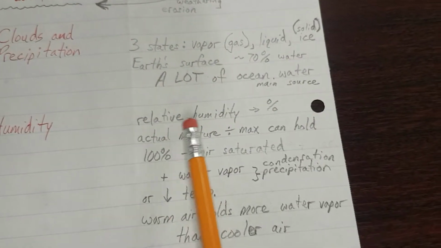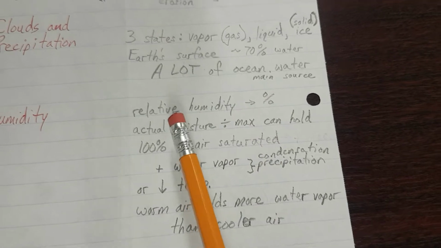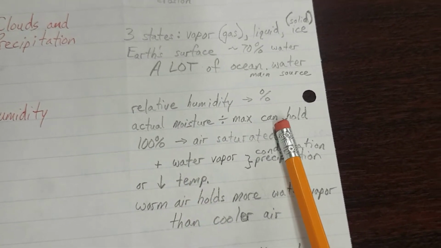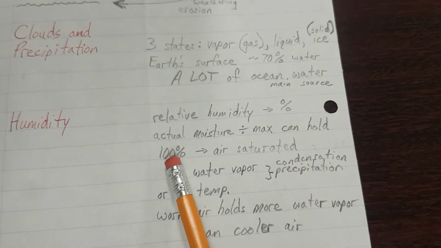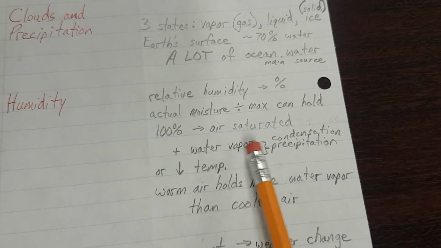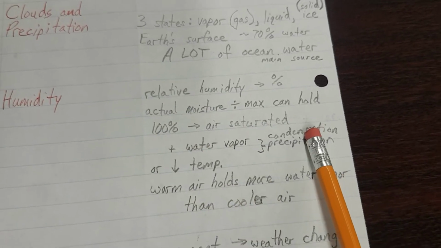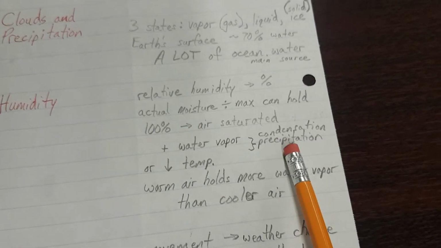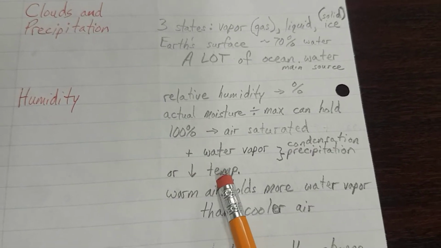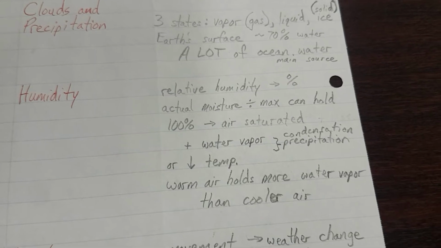Okay, so relative humidity is a percent. It's how much moisture is actually in the air compared to what it could hold theoretically. If the air is completely saturated, all you have to do is add a little more water vapor and you'll get condensation like clouds, or maybe precipitation like rain and snow. If the temperature drops, it gets colder, the air can handle less.